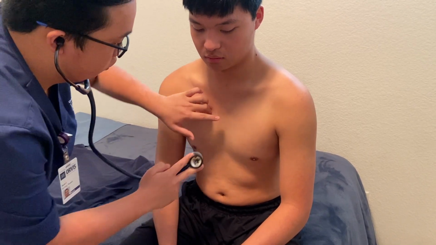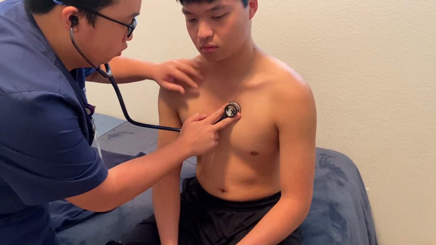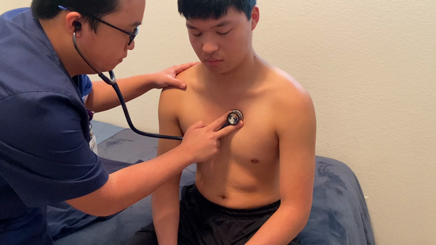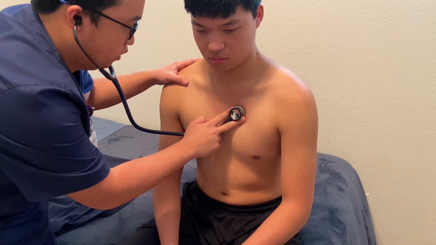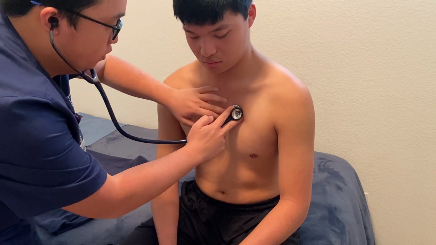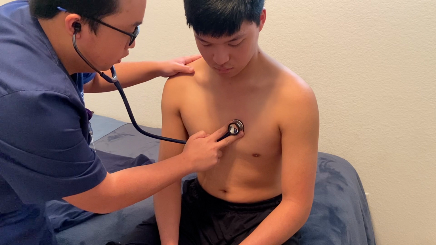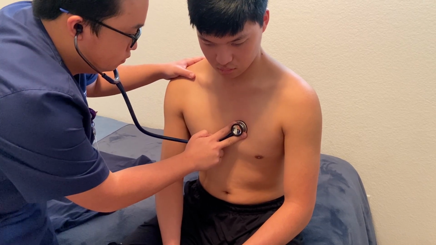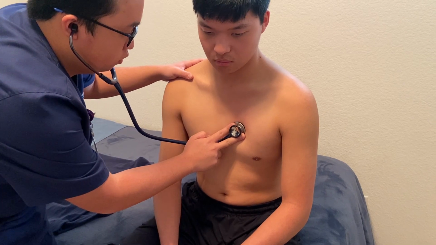All right, now I'm going to go across your sternum to your second intercostal space, left sternal border, this is your pulmonic. S2 is louder than S1, no extra harsh sounds or murmurs, regular rate and rhythm. All right, and I'm going to go down to your third intercostal space, left sternal border. This is your Erb's point. S1 is equal to S2, no extra harsh sounds or murmurs, regular rate and rhythm.